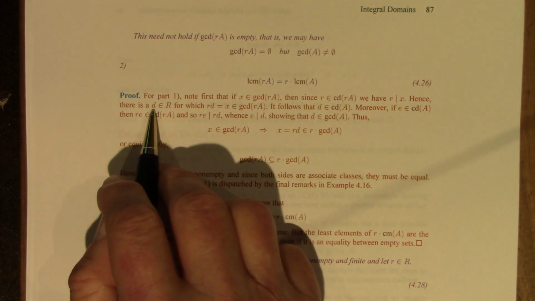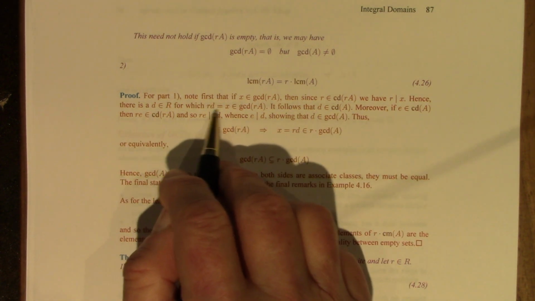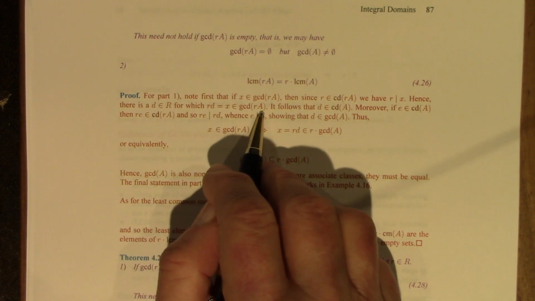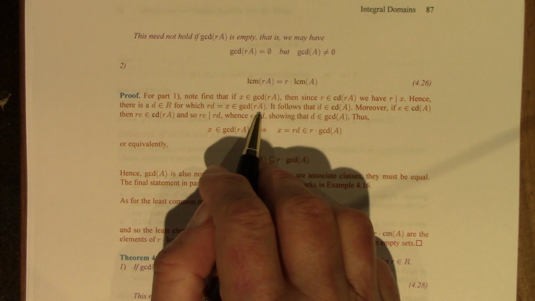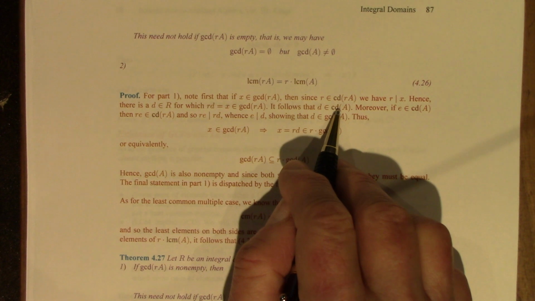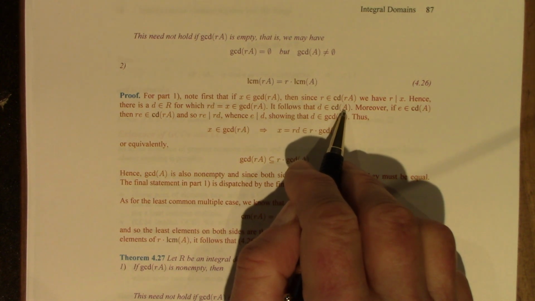So there is an element d for which rd equals x. And that's in the set of greatest common divisors of rA. It follows that d is a common divisor of A.